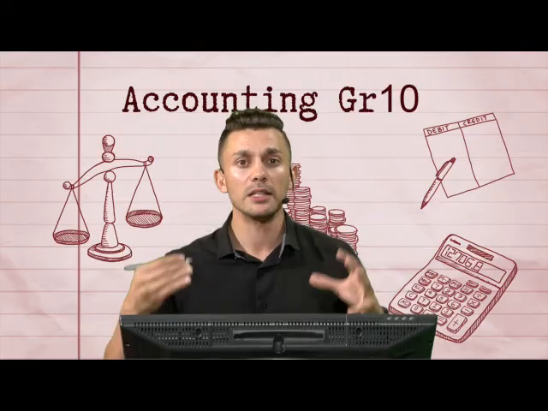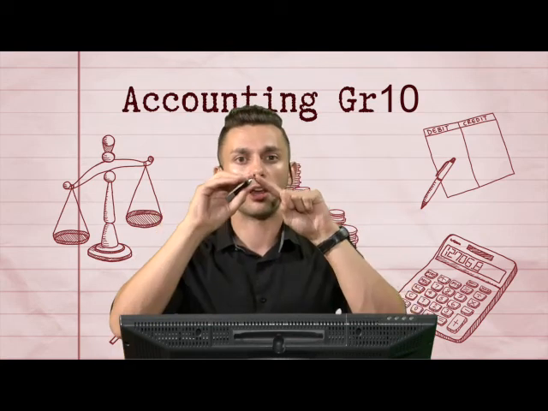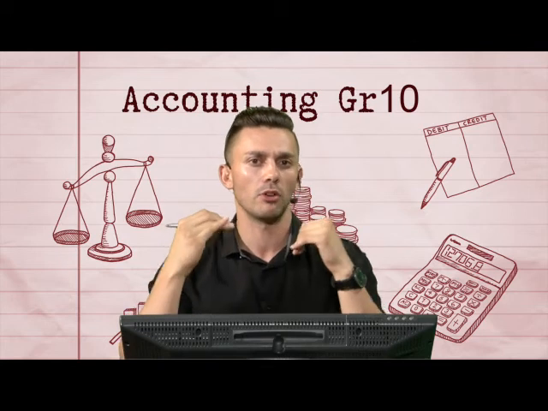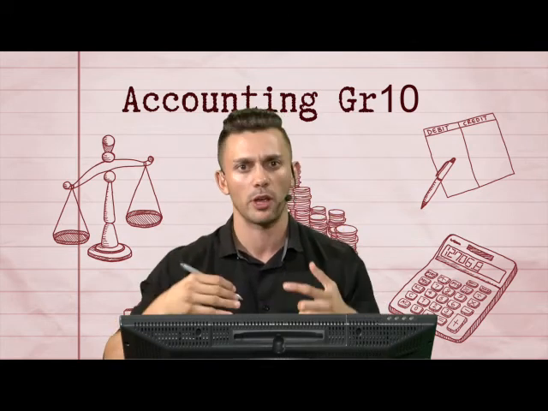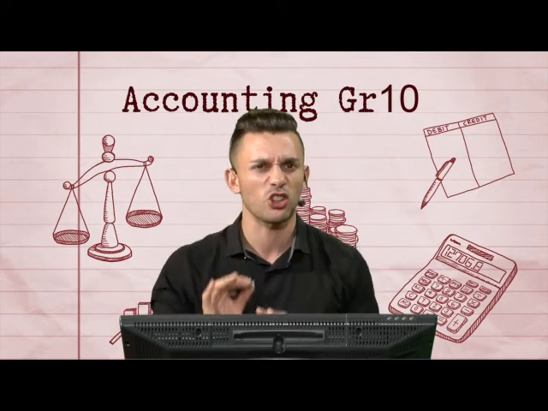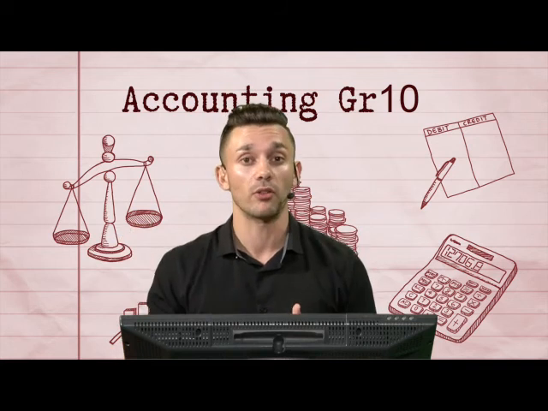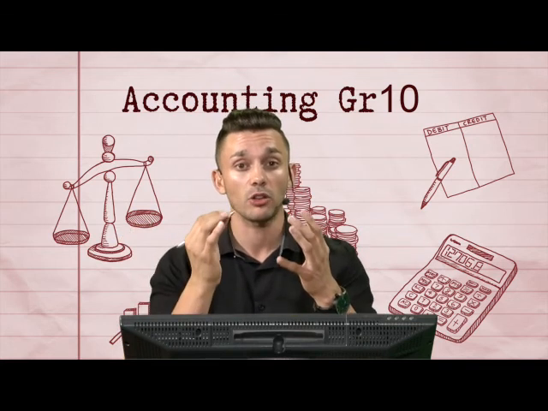Now, what do we understand under this concept? Materiality. Is it material to show each and every single stationery item? We have an account for pencils, we have an account for pens, we have an account for paper, we have an account for receipt books, we have an account for ink for the printer. We have 10,000 accounts just showing in stationery. Or can I maybe put all of the stationery for the sole trader under stationery?